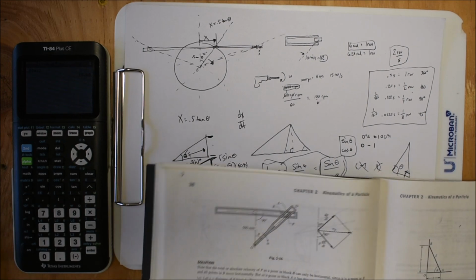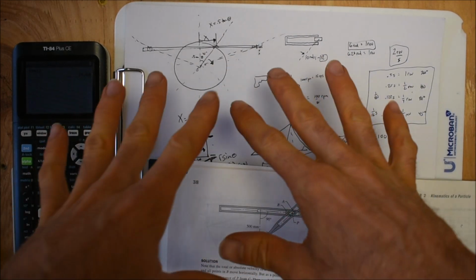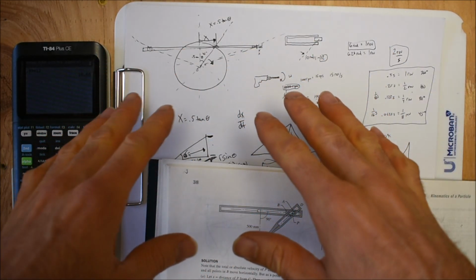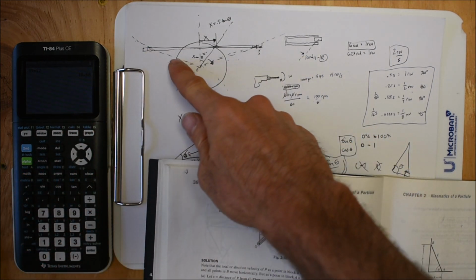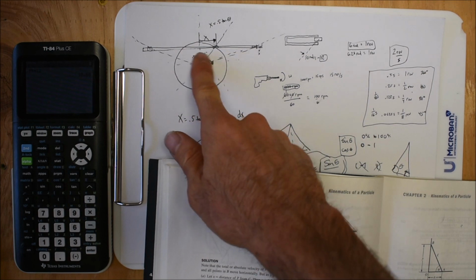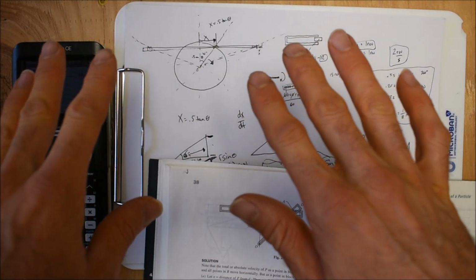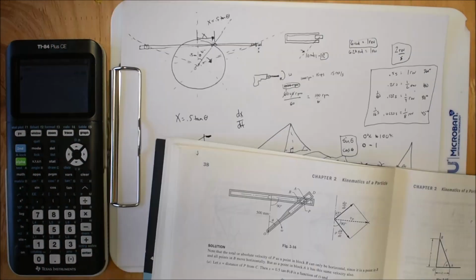So we're going to take a quick pause, but we're going to come back to this problem. We're going to do it. We're going to learn a lot about it. And you see it's bound, and it's only going like a quarter of a rotation. We'll get into it. Let me change batteries. Catch you on the flip side.